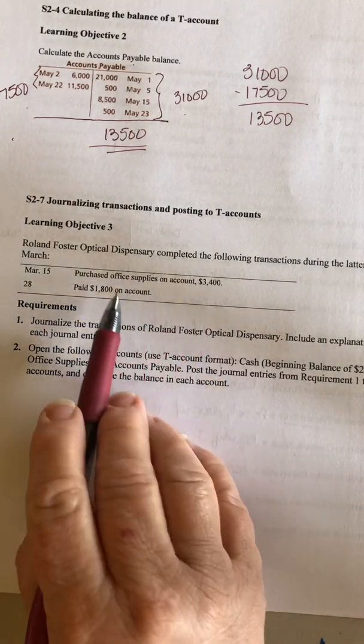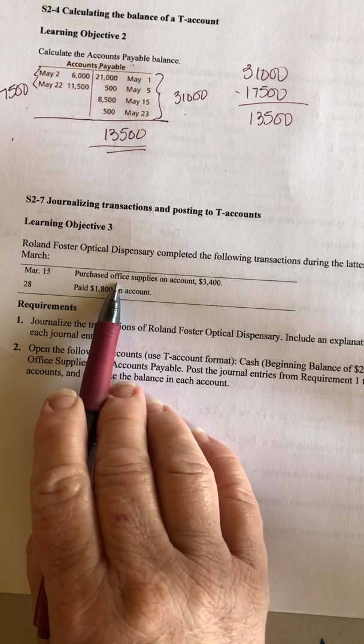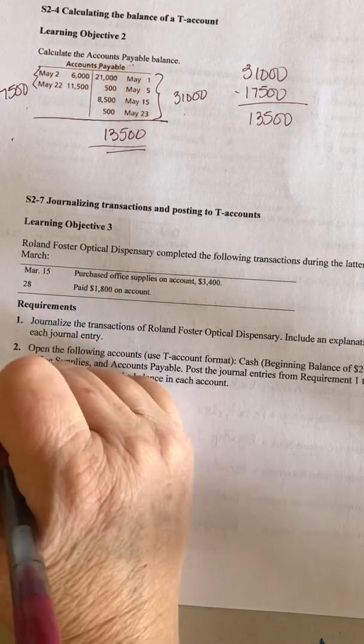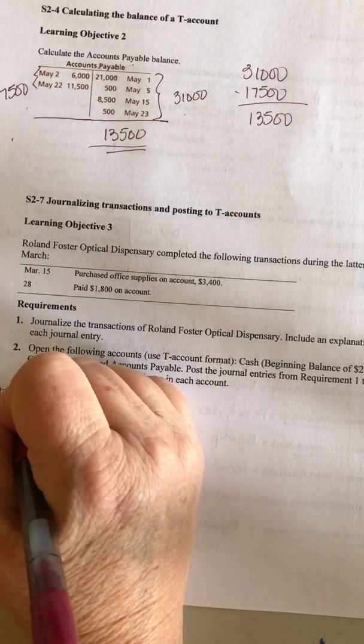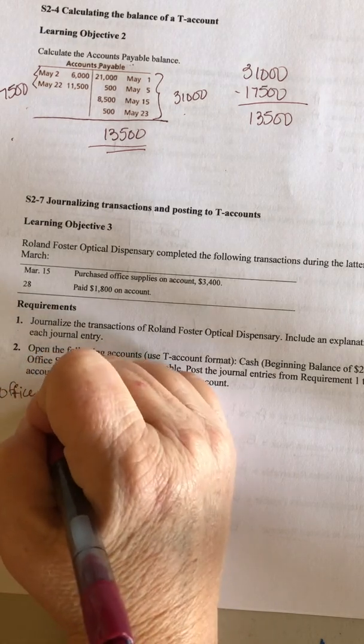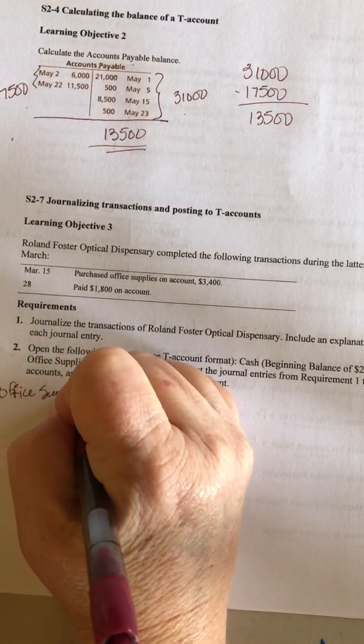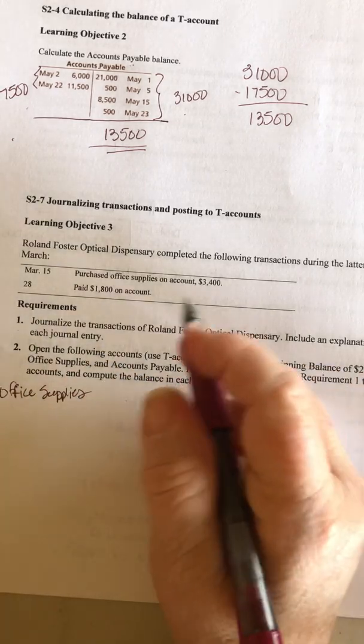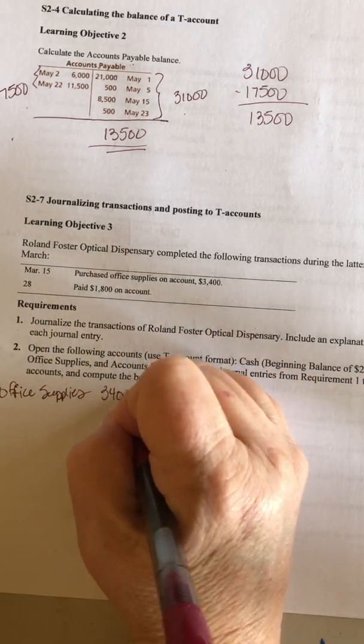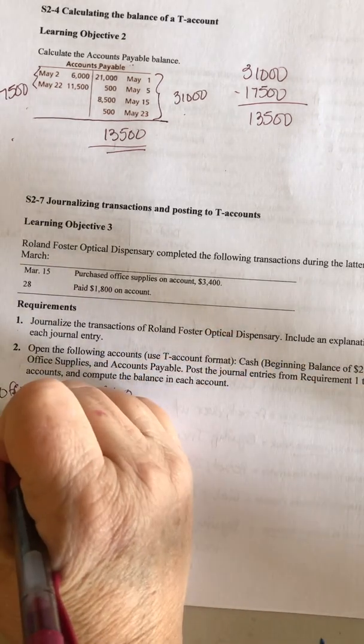All right, so office supplies are an asset. They're increasing, so you're going to debit office supplies. So you're gonna write it first, and you're gonna write it over here against the side for $3,400. Then you're gonna indent a little bit.